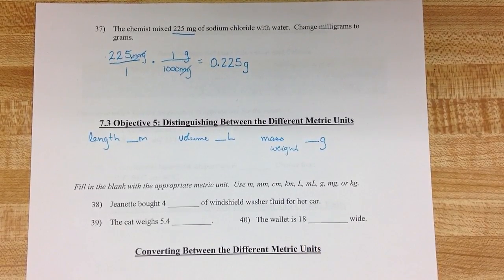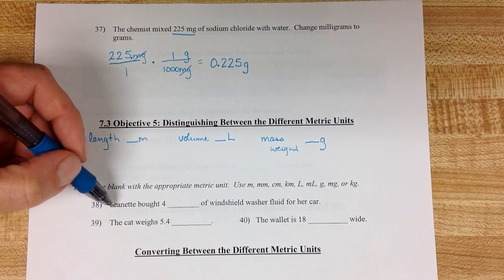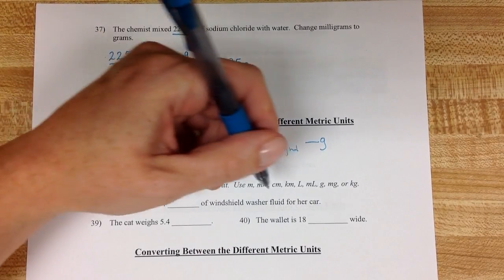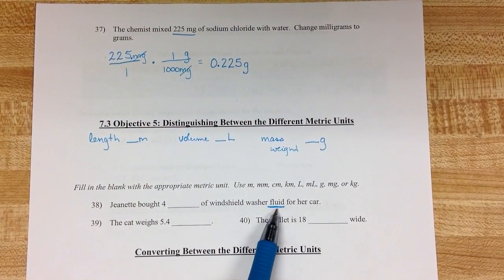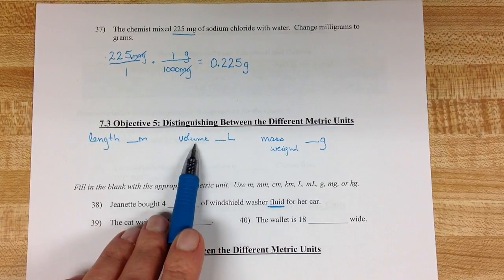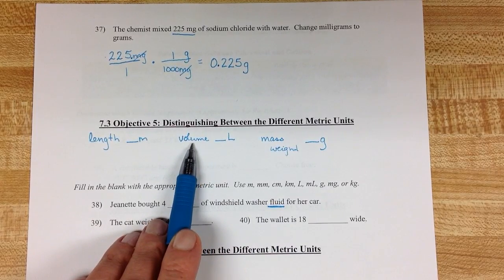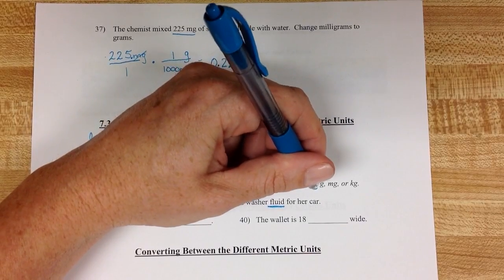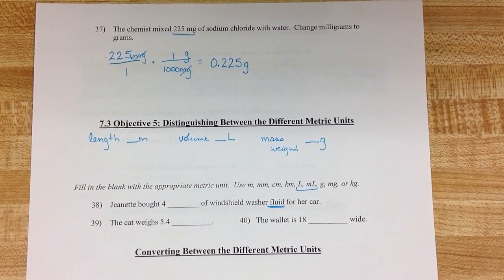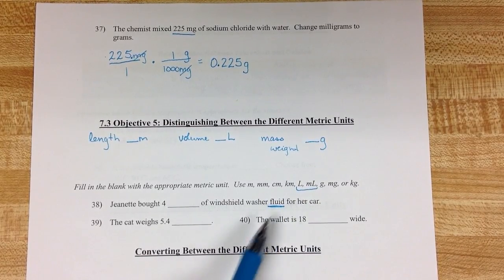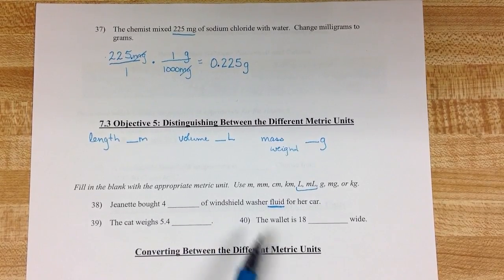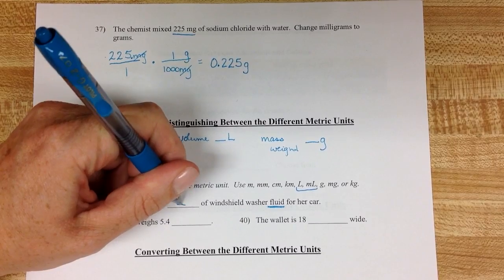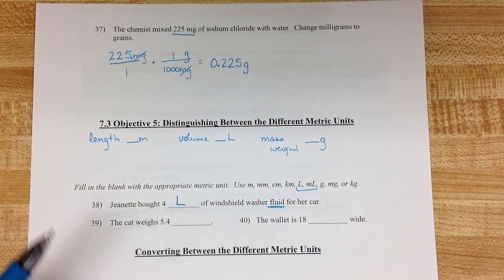So you're going to choose from meters, millimeters, centimeters, kilometers, liters, milliliters, grams, milligrams, or kilograms to determine which is the most appropriate unit. So the first one we're looking at is Jeanette, who bought 4 something of windshield washer fluid for her car. Because our item is fluid, I'm going to guess that this is one of our measures of volume. So I'm choosing between liters and milliliters. Now remember, there's 5 milliliters in a teaspoon, so she probably bought more than a teaspoonful of windshield wiper fluid. So I'm going to say that the appropriate unit here is liters, which would be close to about a gallon.